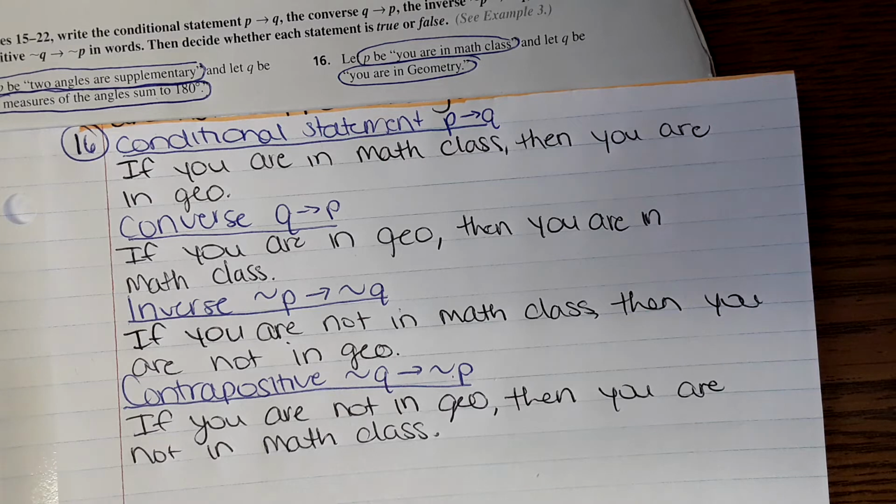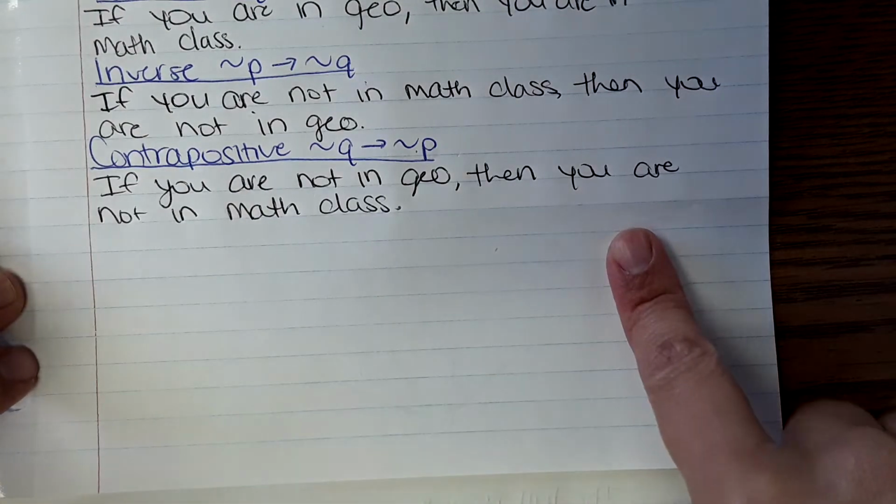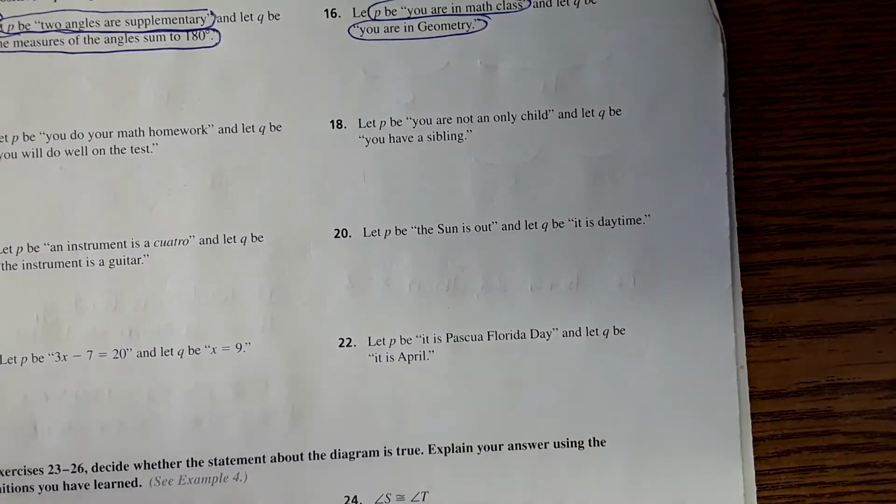Okay, we're going to do one more example. I'm actually going to flip my paper over because I don't have enough room at the bottom. Does everybody have this down? Okay.